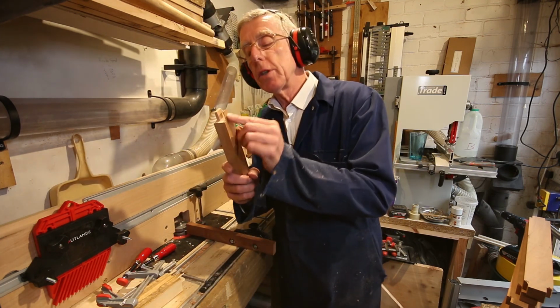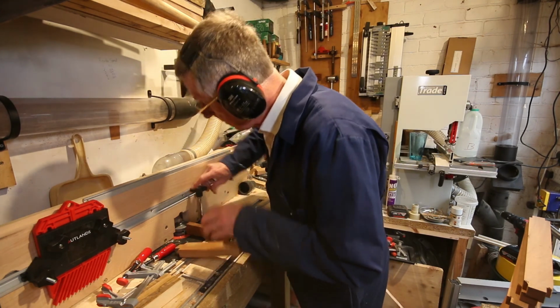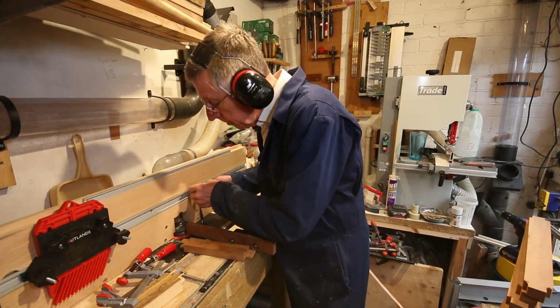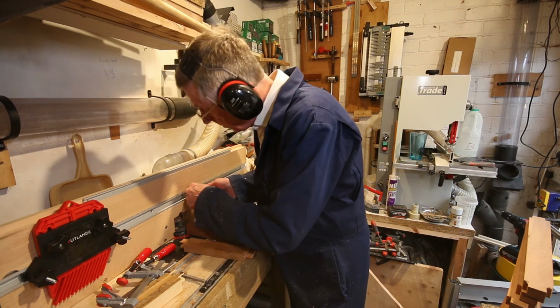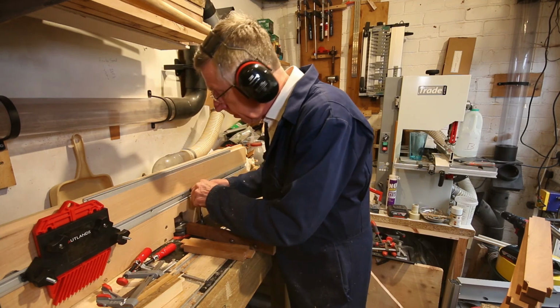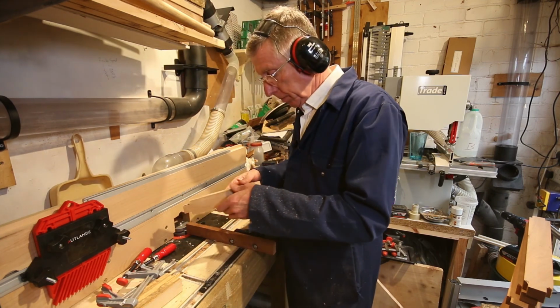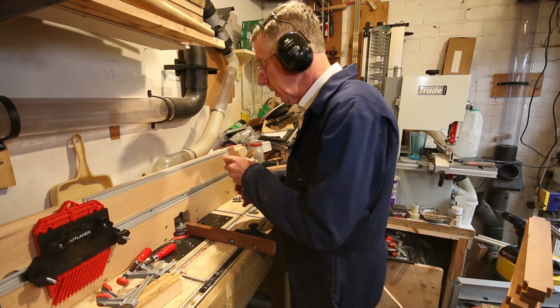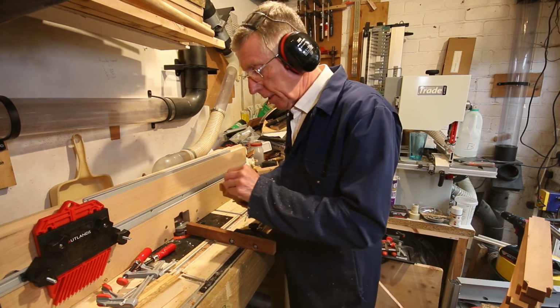That's why we've got that sliver there. But that is looking good.